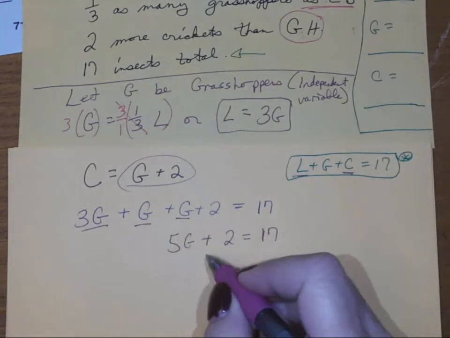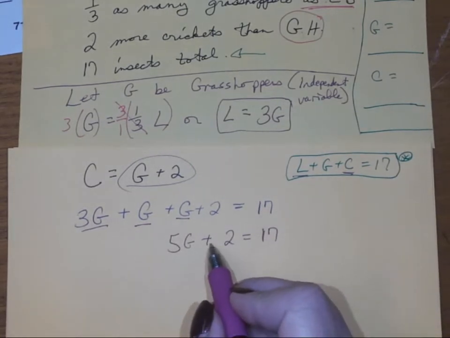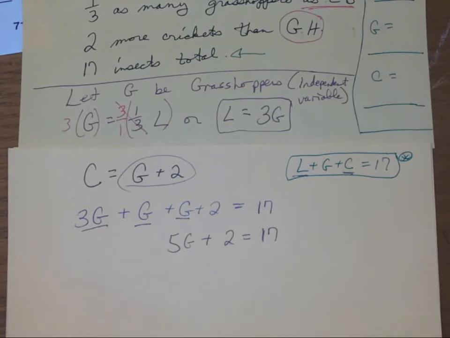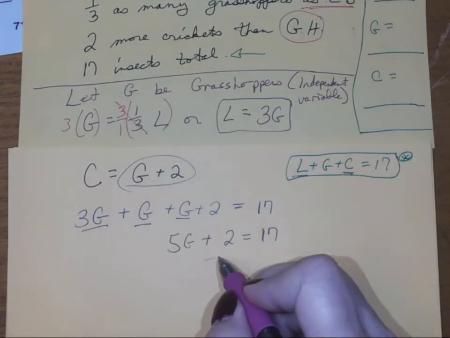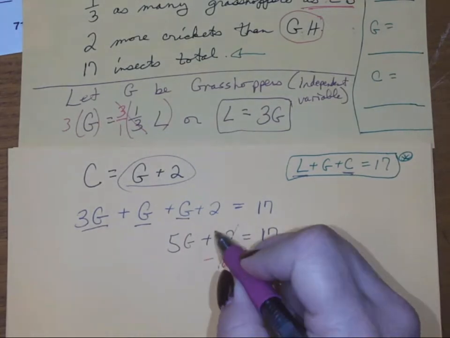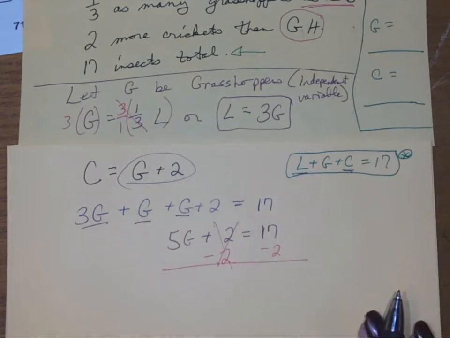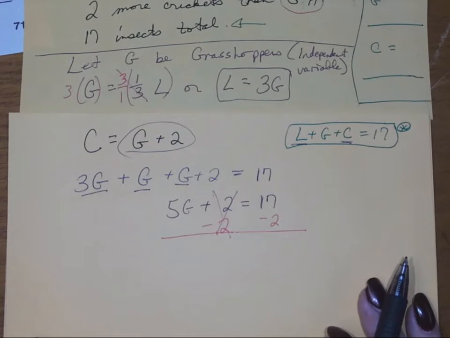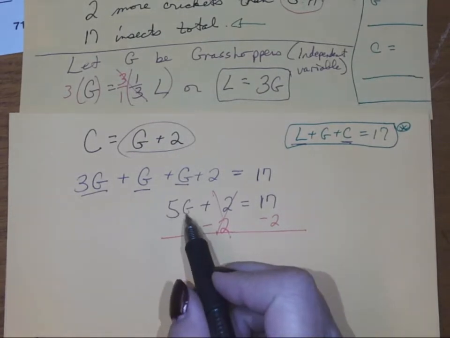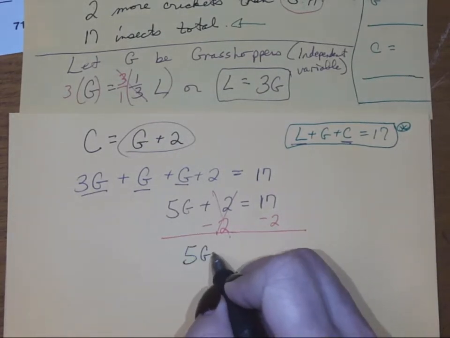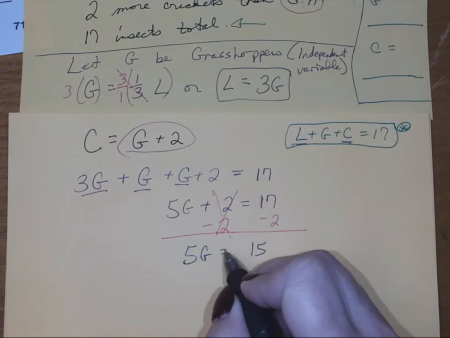And then I see, oh, I want the 5G's by themselves, so I'm adding 2. So I want to move that to the other side or undo that addition. I'm going to subtract 2. But whatever I do on one side, I have to do to the other. So I just make sure that everything stays in balance here. Okay, so as I go along, 5G's is equal to 15.